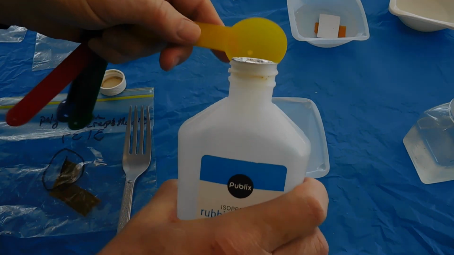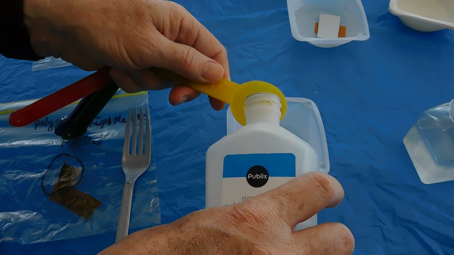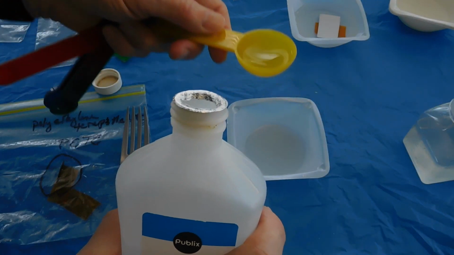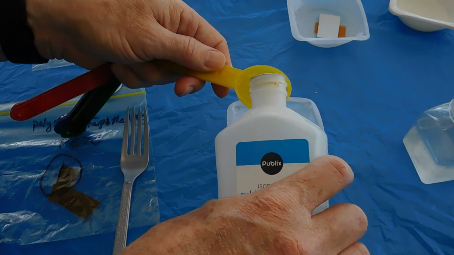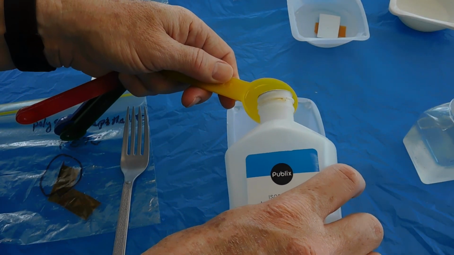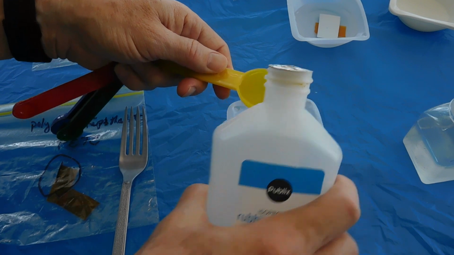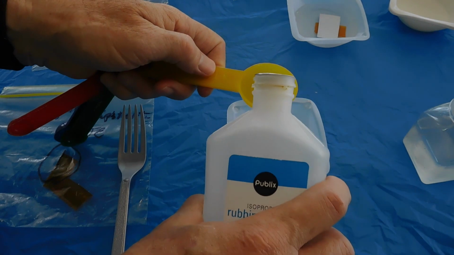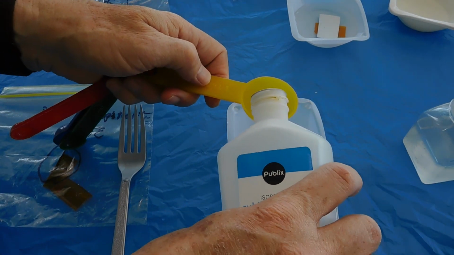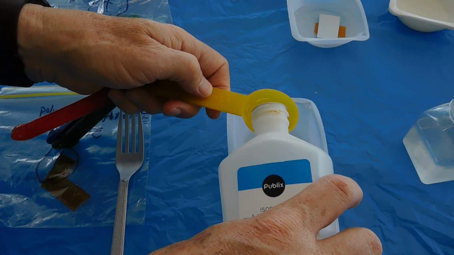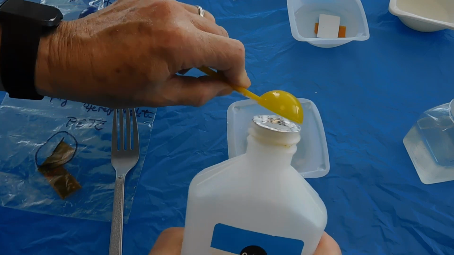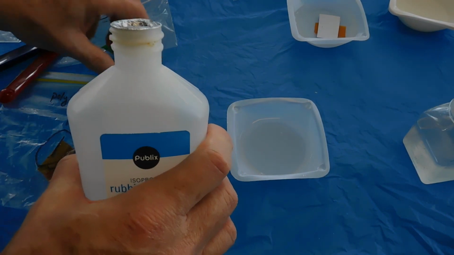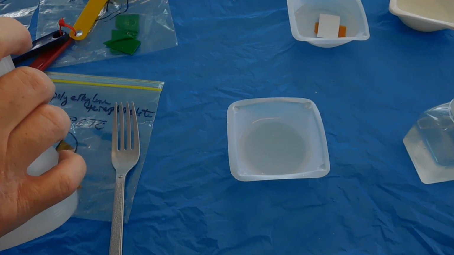So what I'm going to do is I'm going to measure out a tablespoon and a second tablespoon, and to that I'm going to add some tap water.